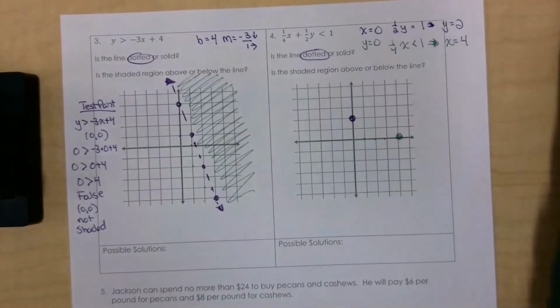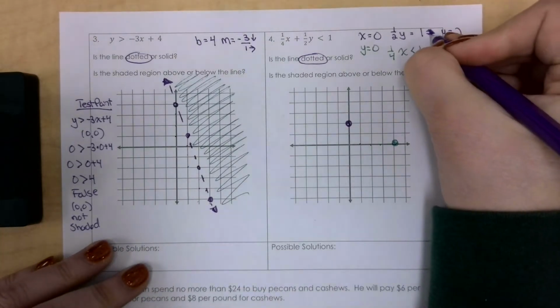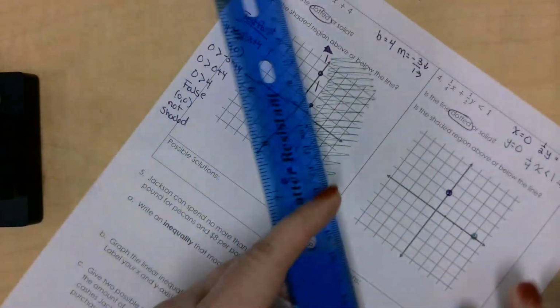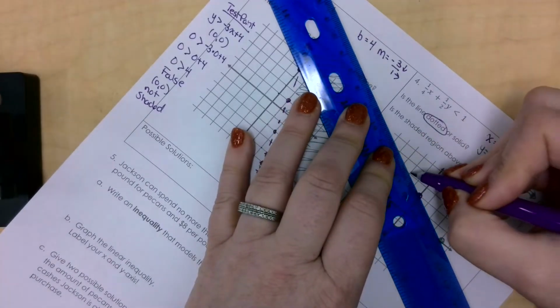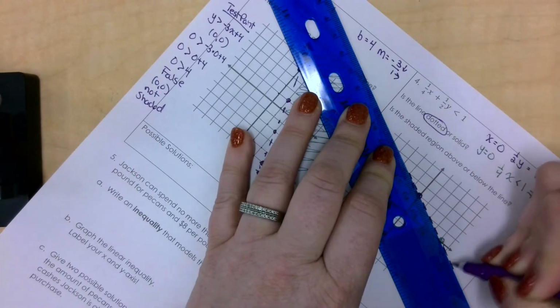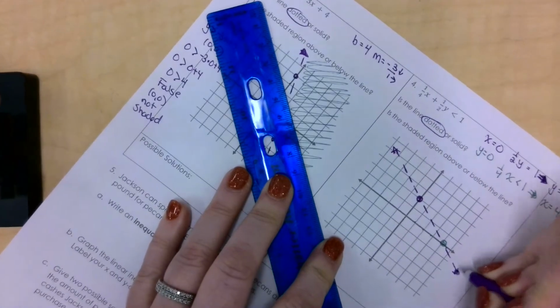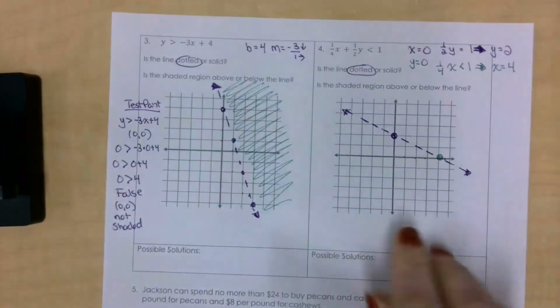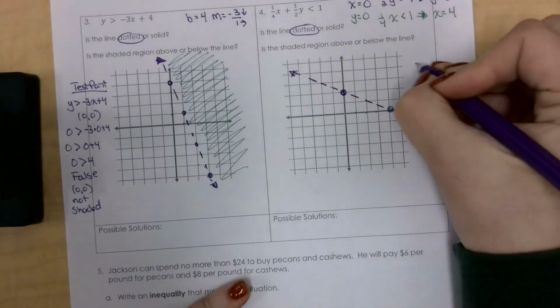And now I have to update this later. I am going to give myself a nice dot. I'm just going to make that arrow a little bit better, and dot this line here. Dot, dot, dot, dot, dot, arrow, arrow. So again, these are not solutions. Let's do our test point. Is 0, 0 shaded? No.